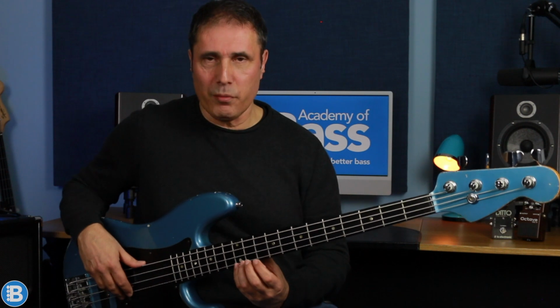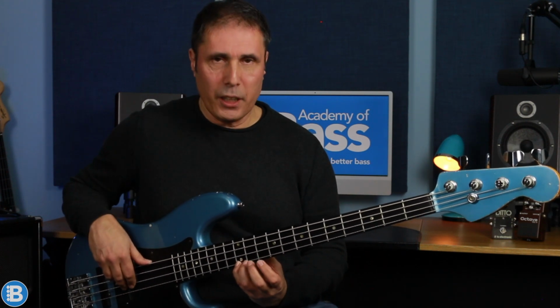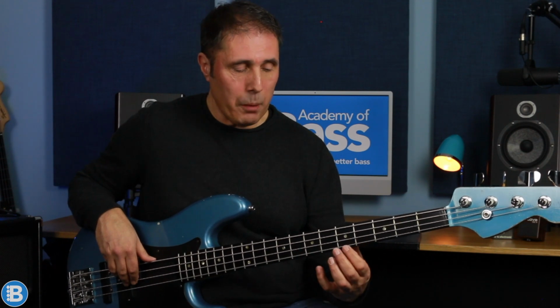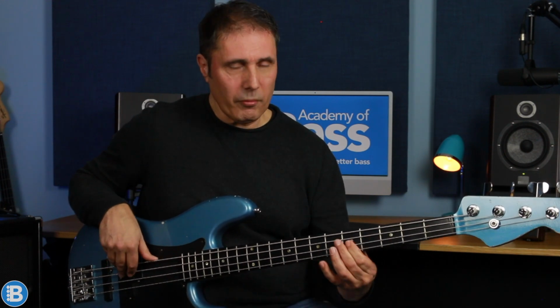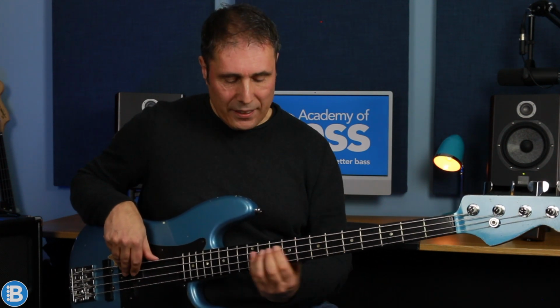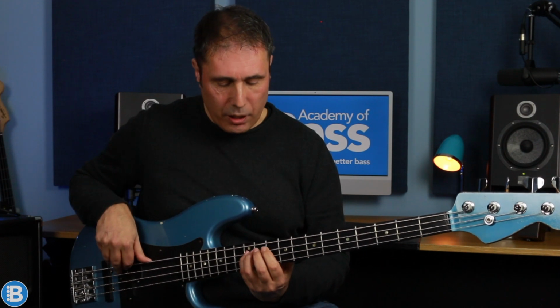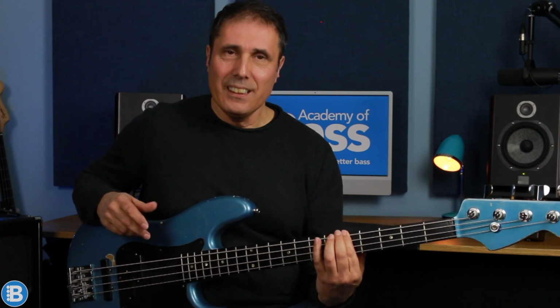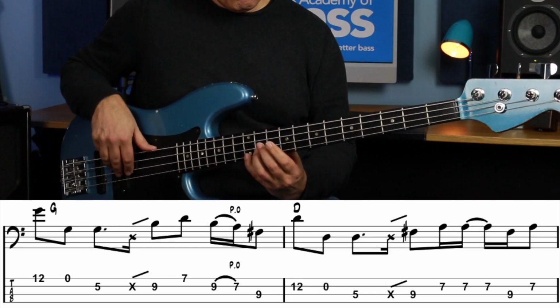So this time I'm starting from the 12th fret of the G string, playing G, and I'm going to pull that off to play open G, which is an octave lower. Then I'm going to fret G at the 5th fret of the D string. Now that's the same pitch as the open string. Going to do the same with D, 12th fret of the D string, pull off and play D at the 5th fret of the A string, and the same with A, 12th fret of the A string, pull off and then play A at the 5th fret of the E string.